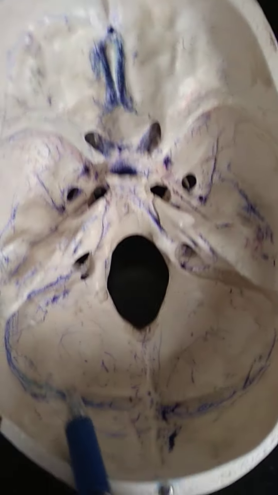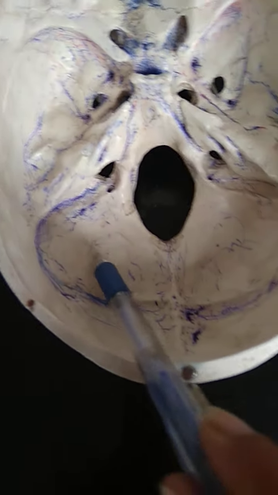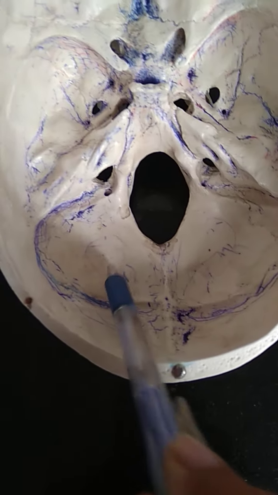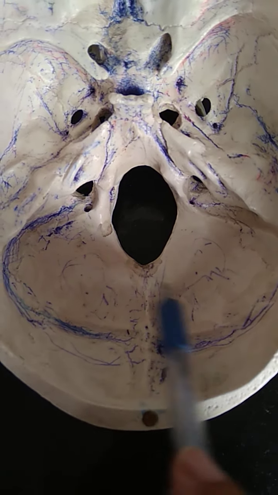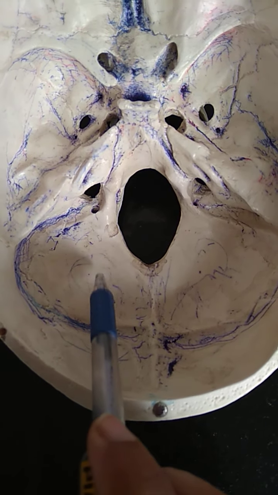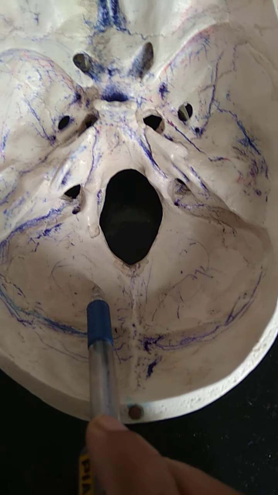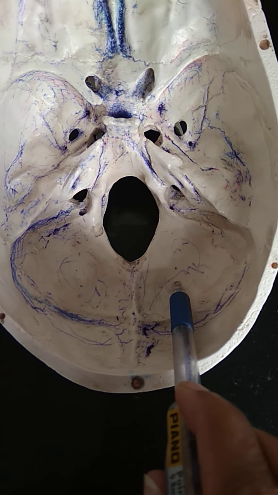The other features that are visible in the posterior cranial fossa, going posterior to the foramen magnum: you can see two slightly hollow fossae in the squamous part of the occipital bone. These fossae are known as cerebellar fossae because they lodge the cerebellar hemispheres.